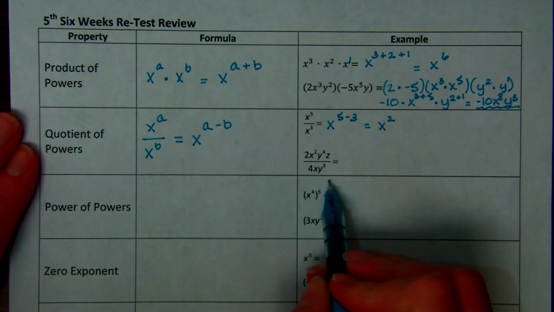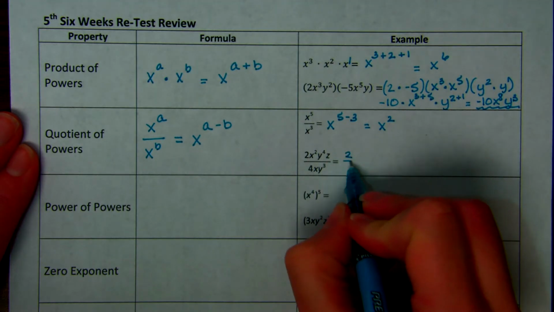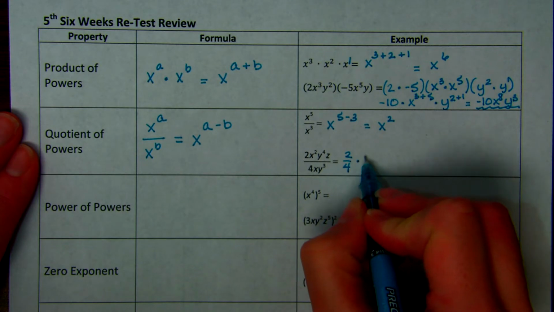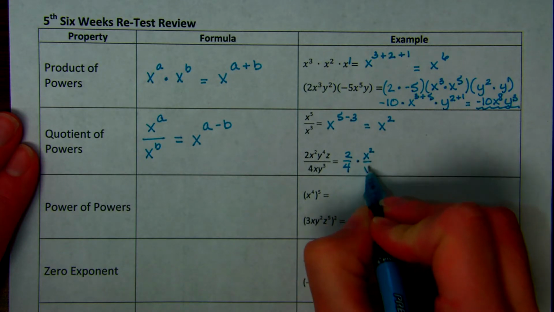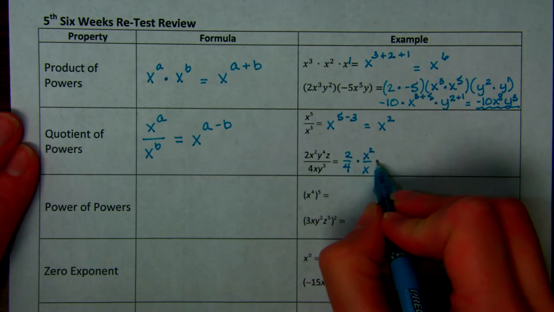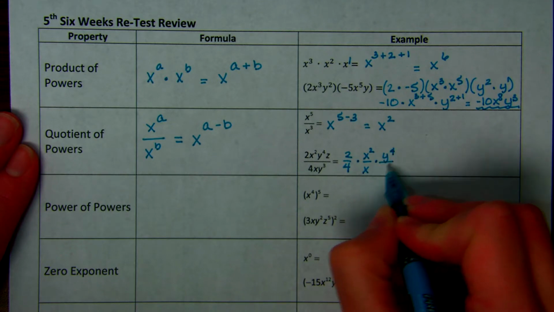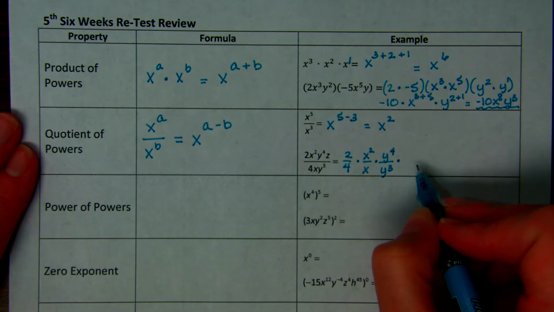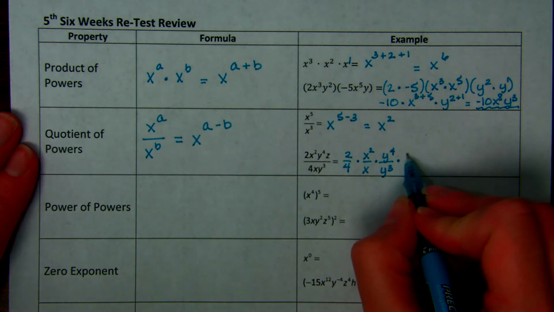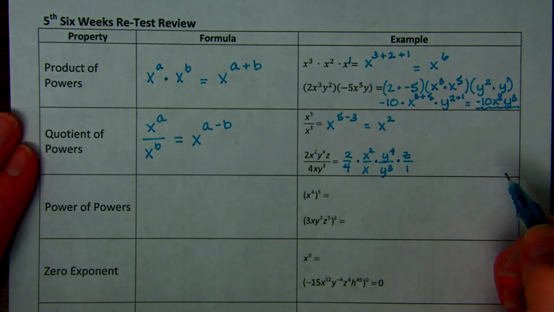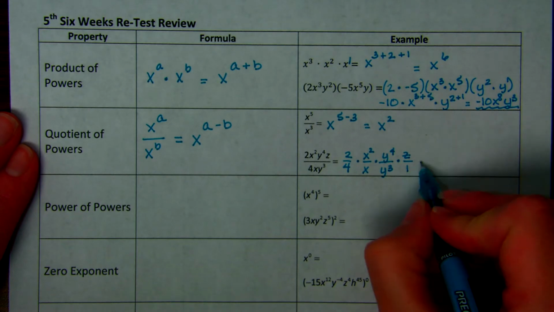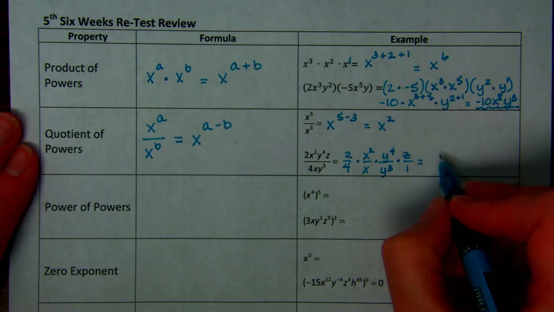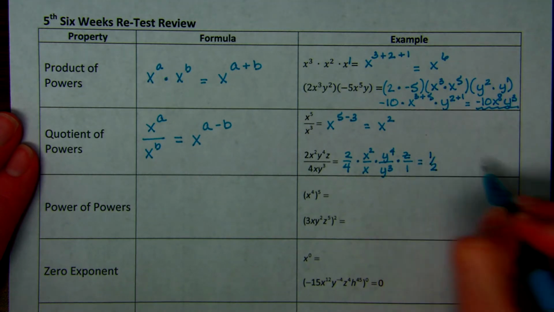All right, this is a more complicated example, and remember we group things together. So this is 2 over 4 times x squared over x times y to the 4th over y cubed times z. And there's no z on the bottom, so it just chills on the top. You could say z over 1, and you could just leave it on the top. All right, 2 over 4 simplifies to 1/2.